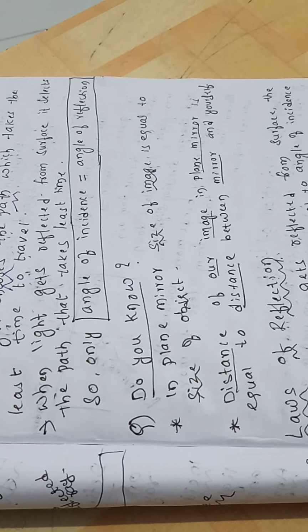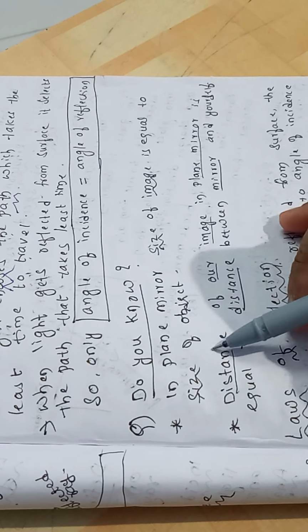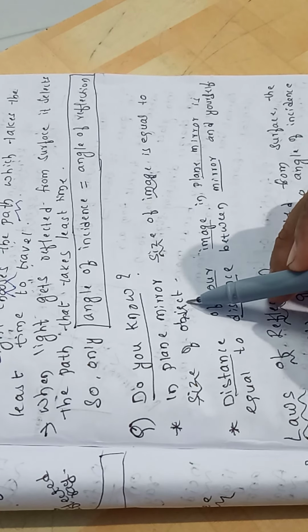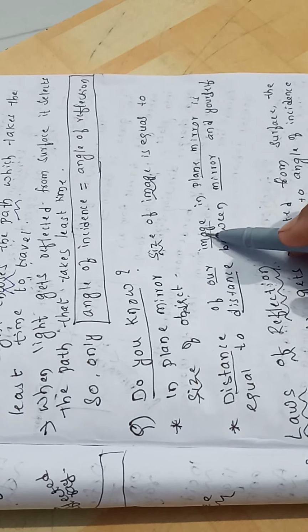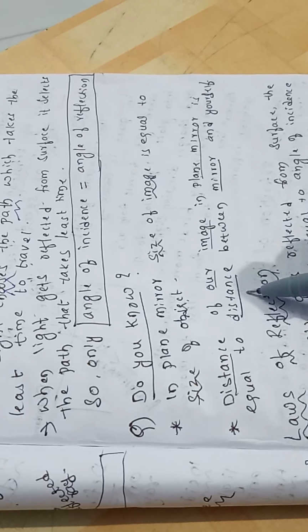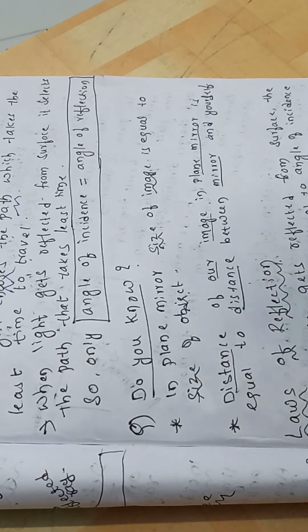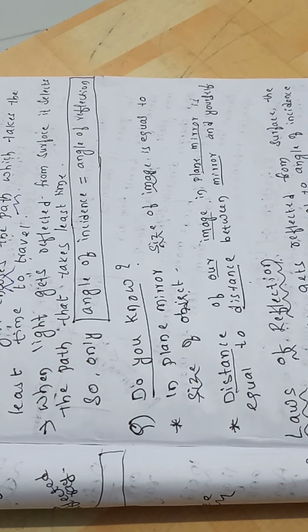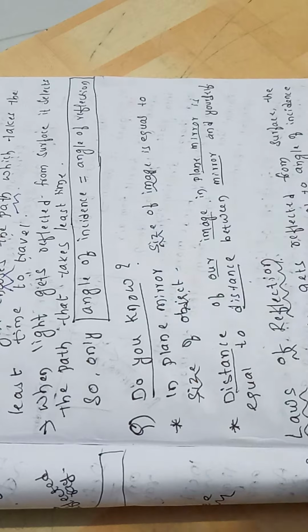At the same time, in a plane mirror, the size of the image is equal to the size of the object. The distance of our image in a plane mirror is equal to the distance between the mirror and yourself. These are the points to be known.